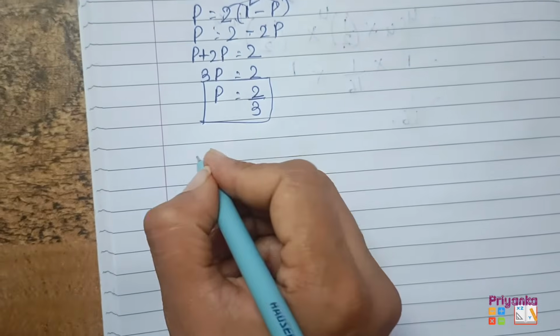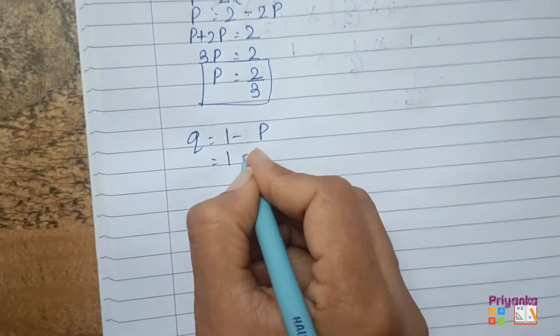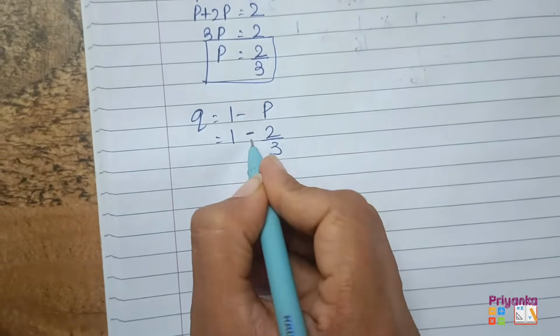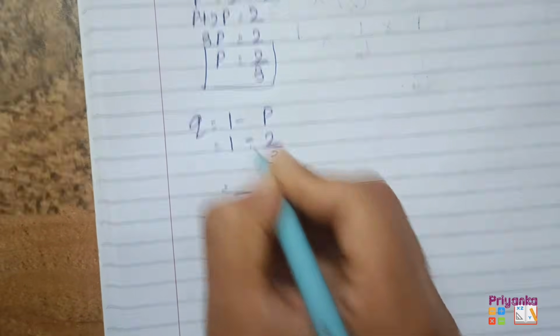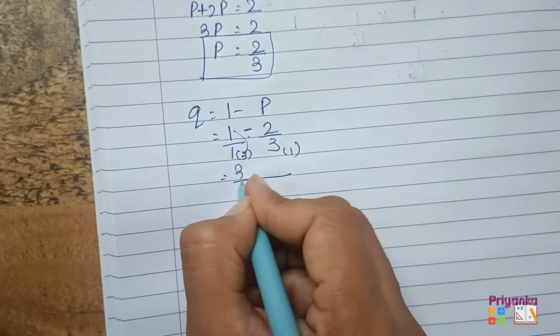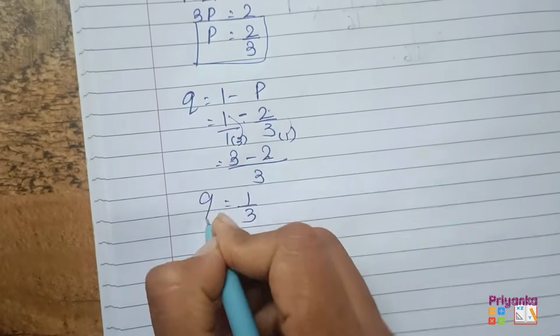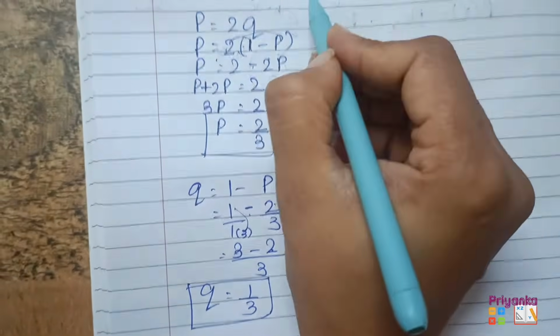In the same way we can find the Q value, that is 1 minus P. We already got the value of P, that is 2 upon 3. Since there is a minus sign in between, we take the LCM. The common number will be 3: 3 1s are 3, 1 2s are 2. 3 minus 2 is 1 upon 3. So here we got the Q value, and the n value is already given in the question.